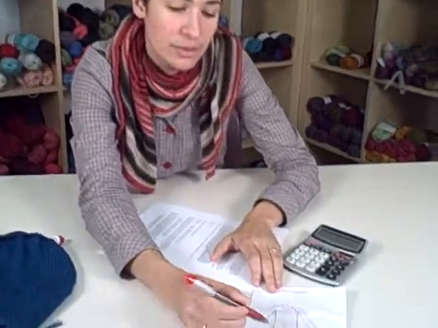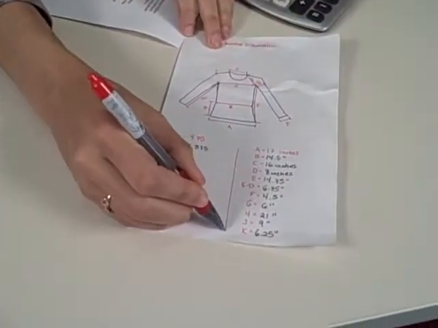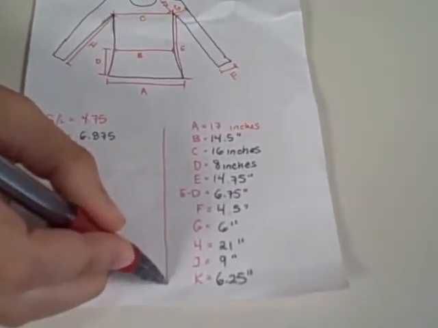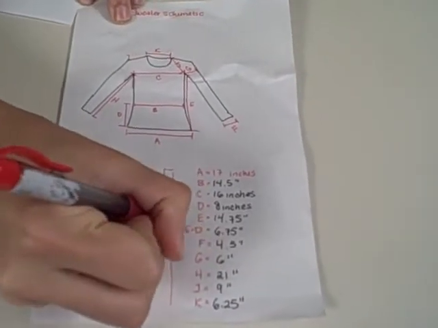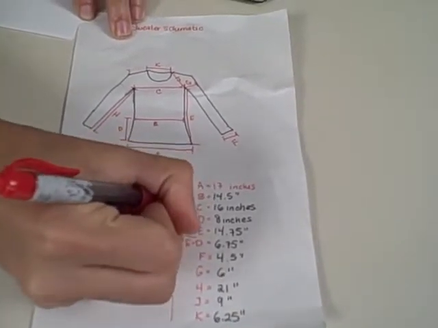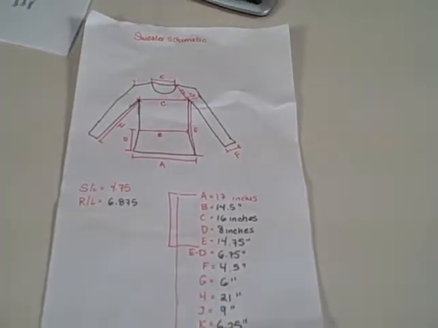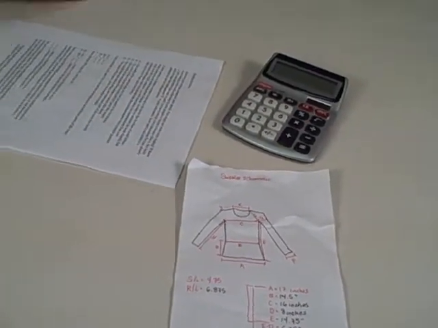I have the measurements, which I took off of my favorite sweater right here. For this lesson, we're only going to need the first 5, A, B, C, D, and E, and the rest of them can wait. So either take those measurements now, if you haven't already, and let's get started.